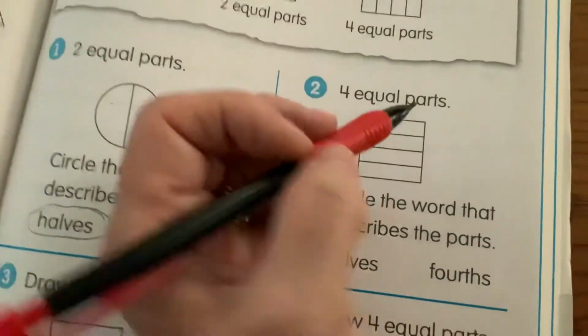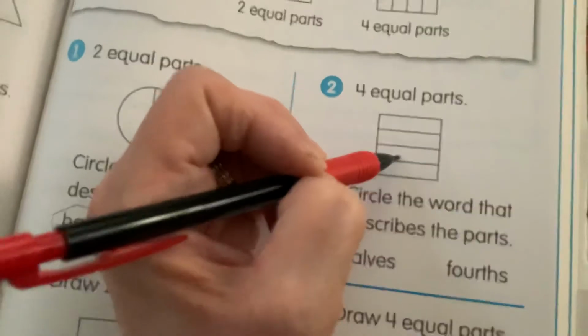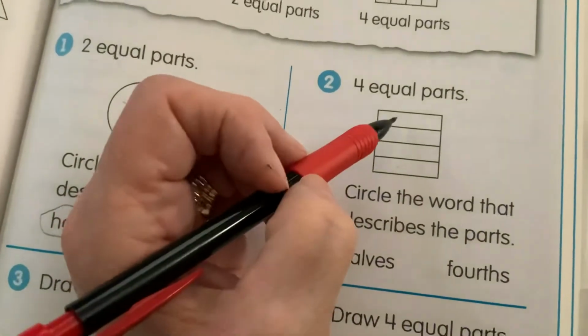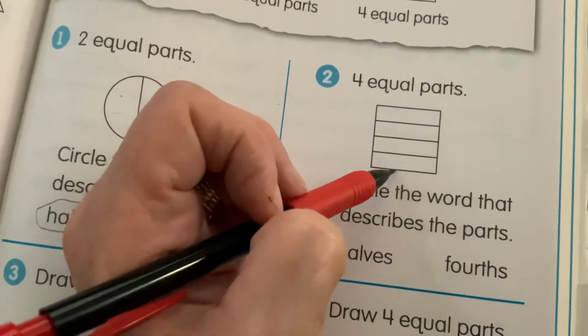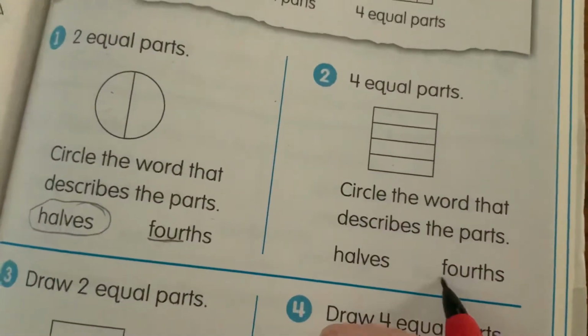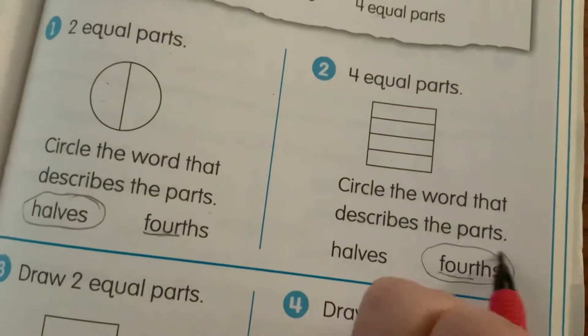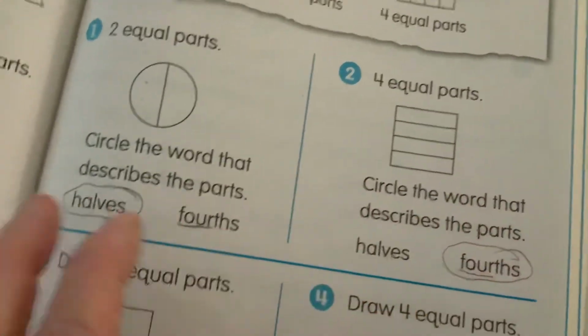Okay, 4 equal parts. 1, 2, 3, 4. Circle the word that describes the parts. So if I divide it, I have 4 different parts. Remember, 4, and that's what I want. So it is fourths because I do have 4 parts.